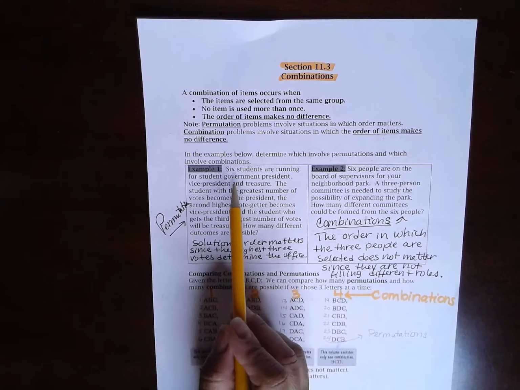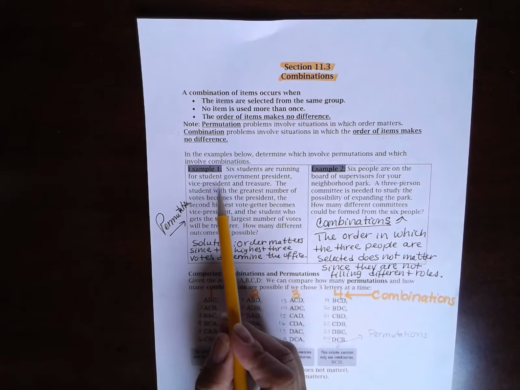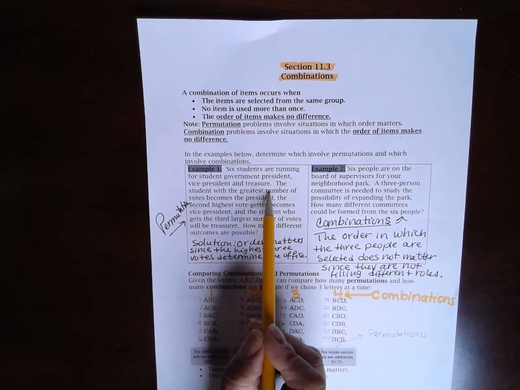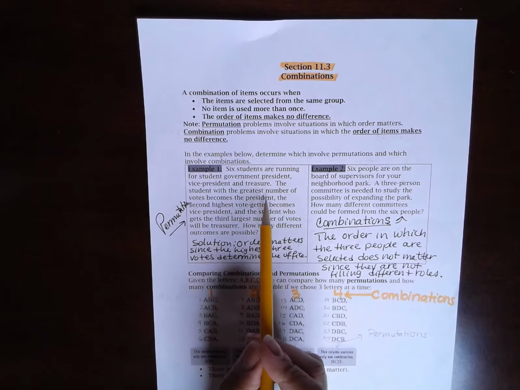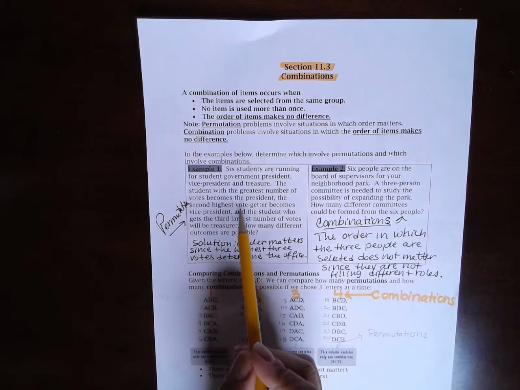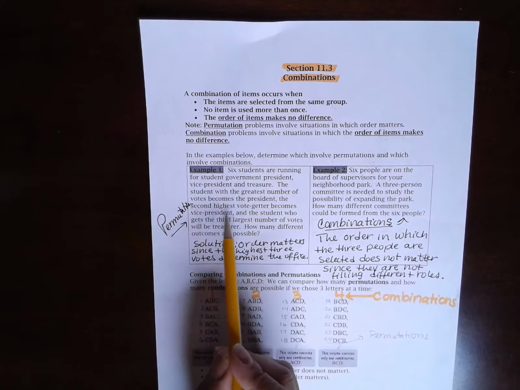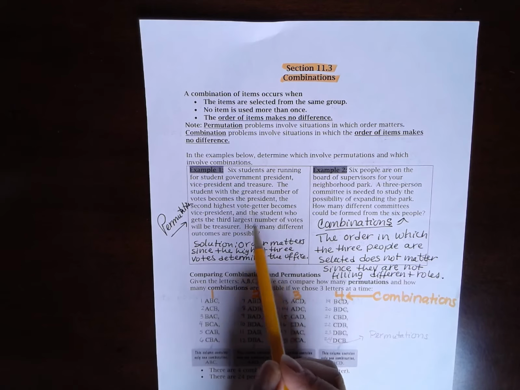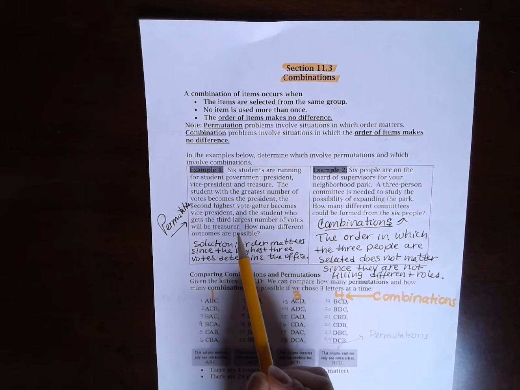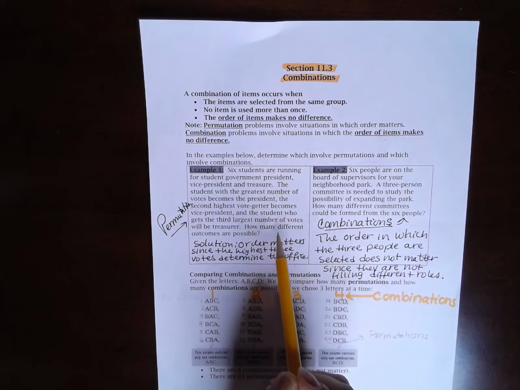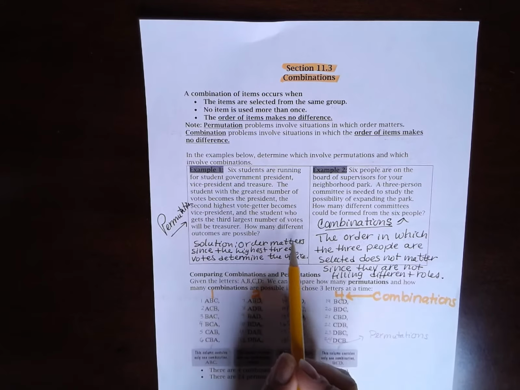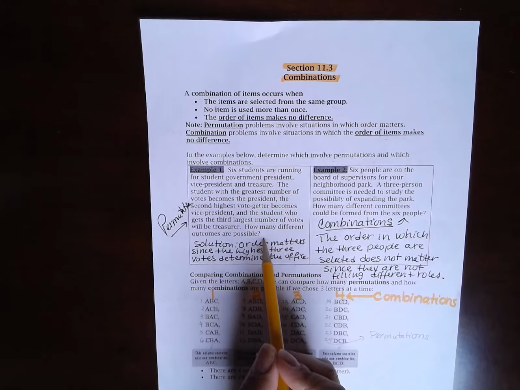Example 1. 6 students are running for student government: president, vice president, and treasurer. The student with the greatest number of votes becomes the president. The second highest vote getter becomes vice president, and the student who gets the third largest number of votes will be treasurer. How many different outcomes are possible?